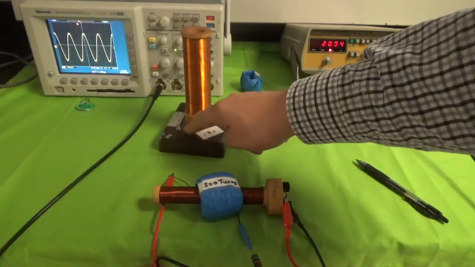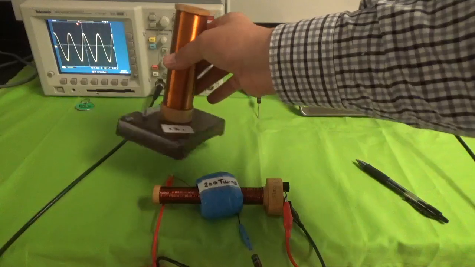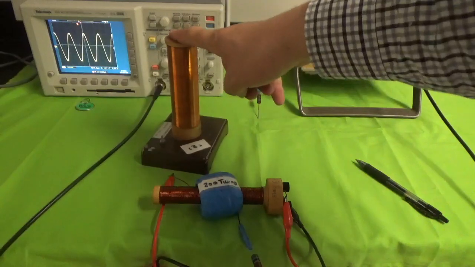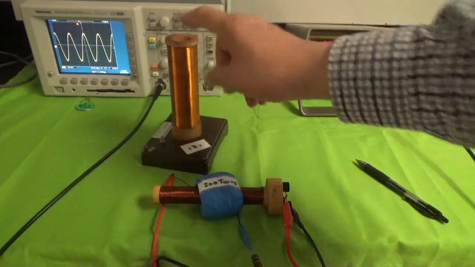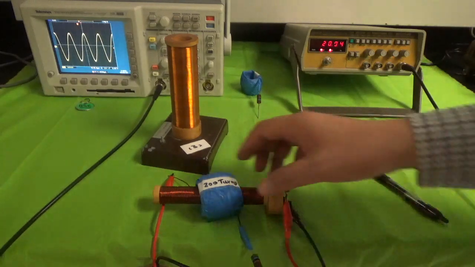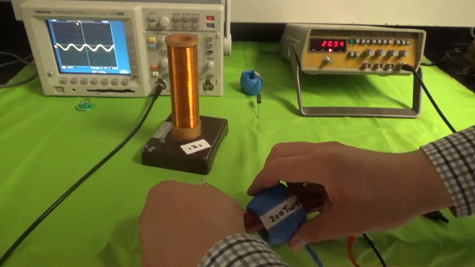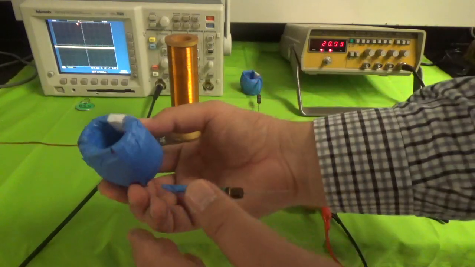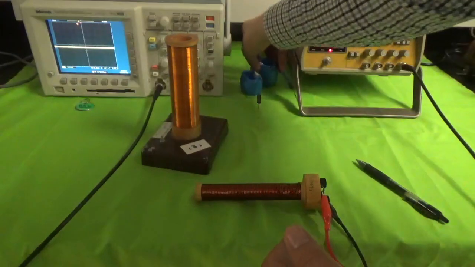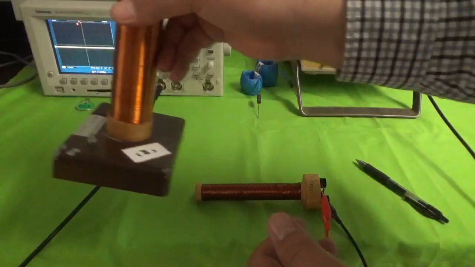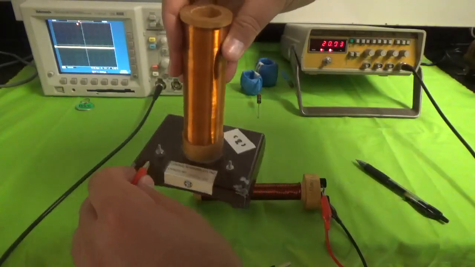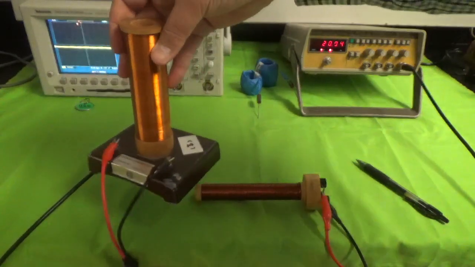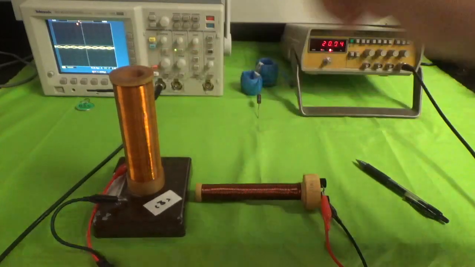Now I will use this coil right here as a secondary coil, and we will see what happens. This one has around 661 turns. Those blue ones, I just used them to show you how the transformer works. Now let's see this one. I will connect the oscilloscope right here across this coil.